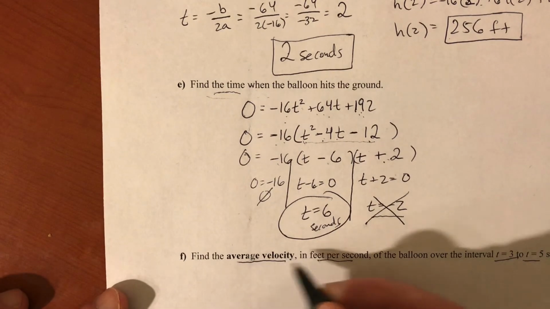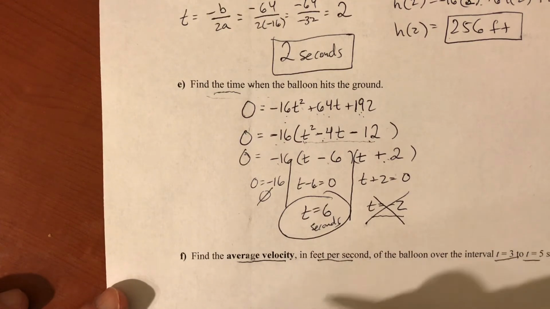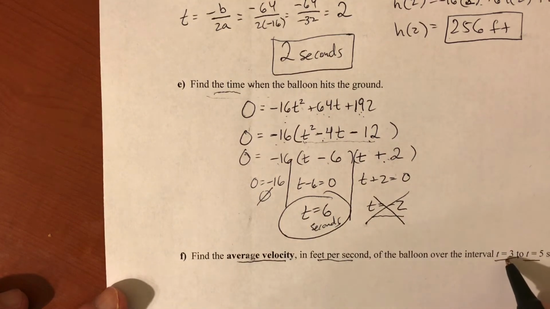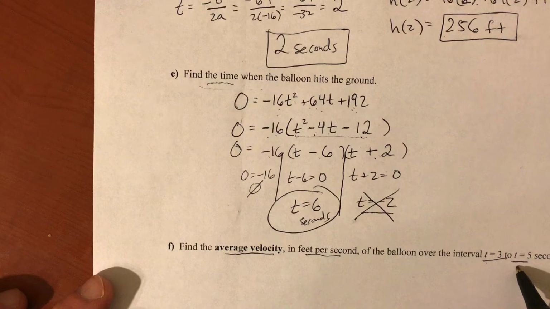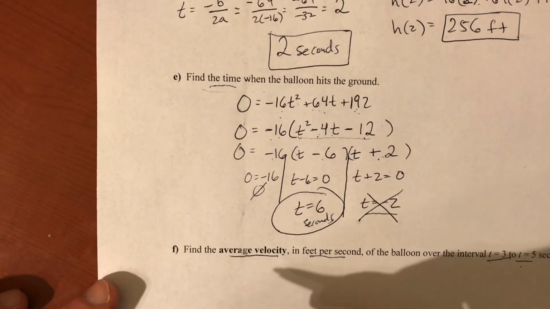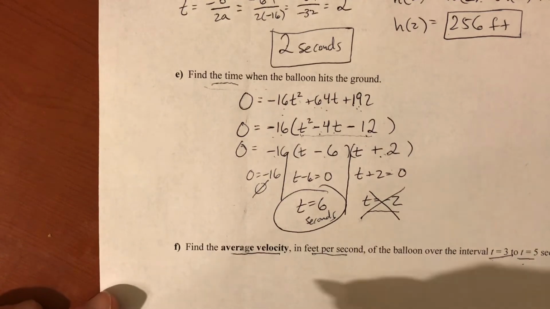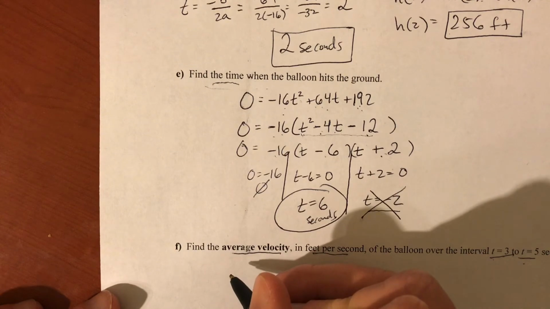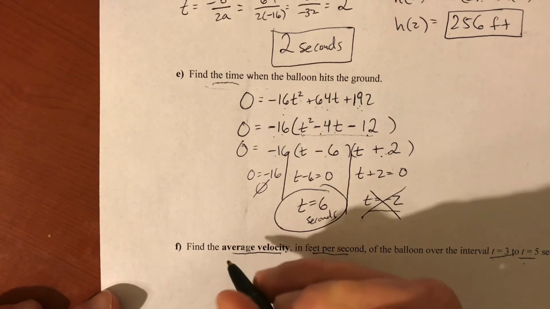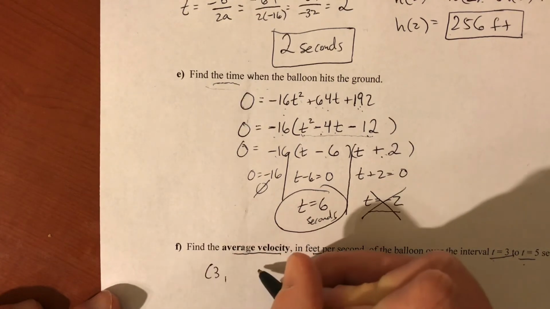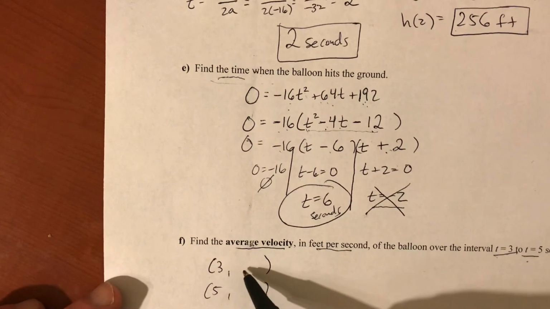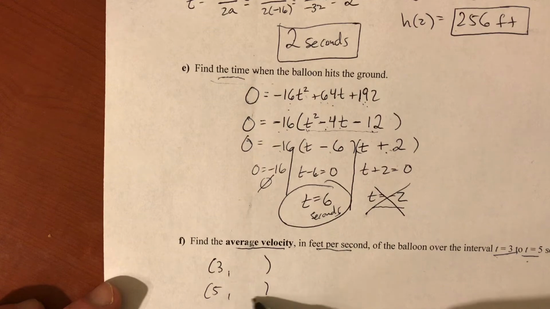But basically, velocity is very similar to speed. Notice it's feet per second. So we're essentially asking how far did this balloon travel between 3 and 5 seconds. The only difference with velocity is it has a direction to it, but don't worry too much about that right now. But basically, this is average rate of change, which we've done, and rate of change is just slope, y2 minus y1 over x2 minus x1. But to do it, you got to know, at 3, where was this balloon, and at 5, where was the balloon? You got to find the height at those values so you can do the slope.